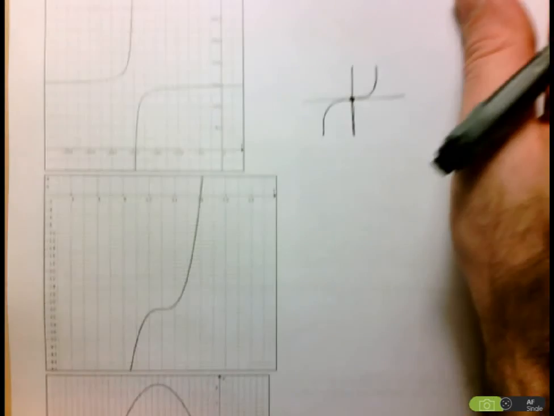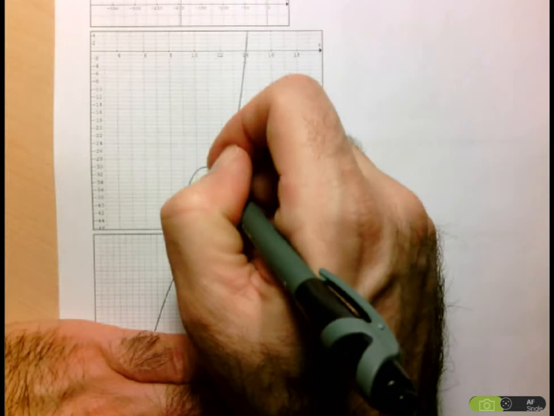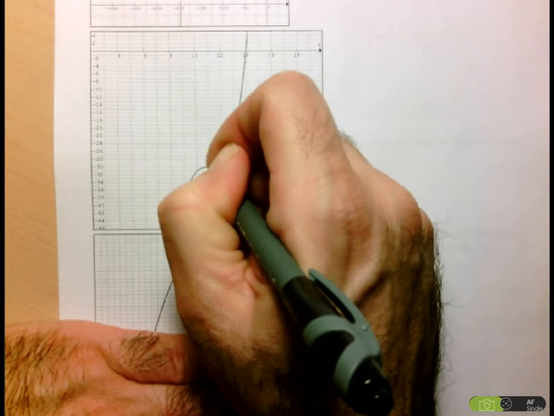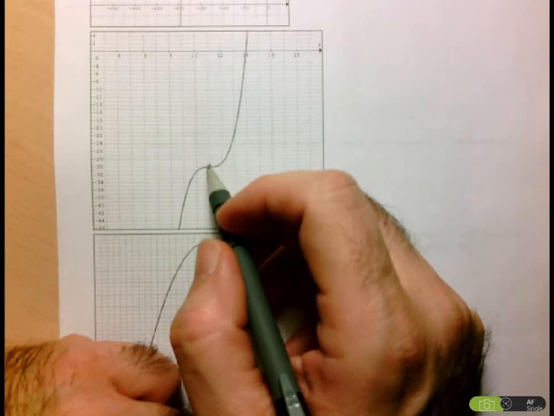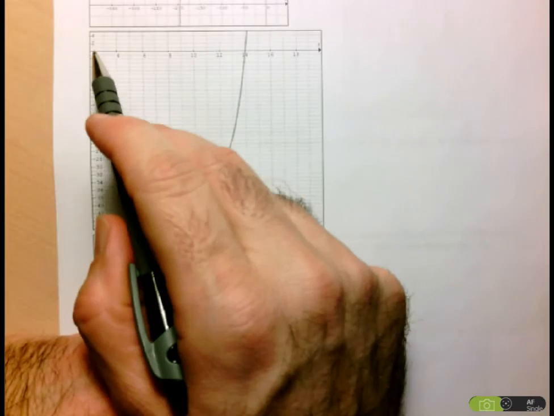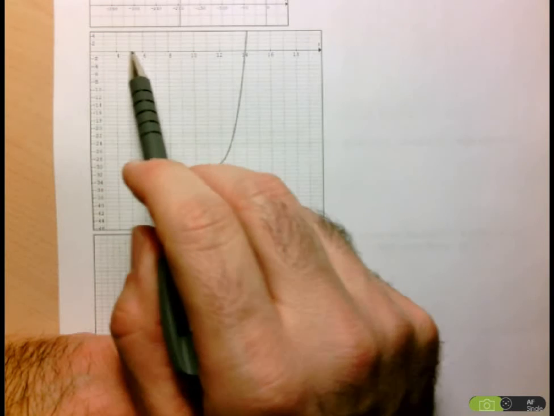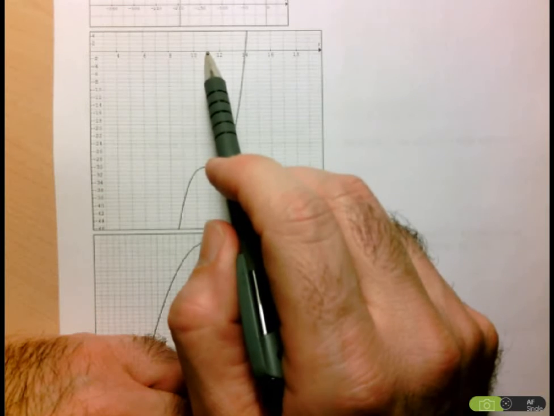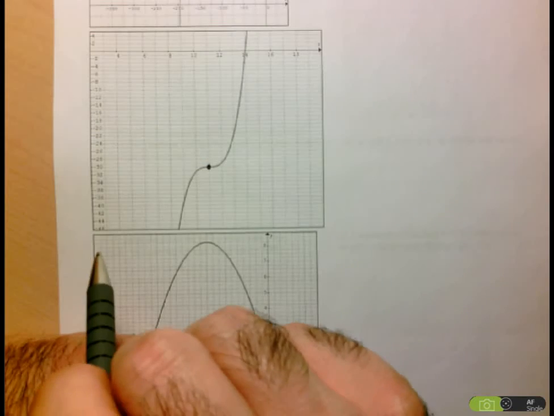So the idea is to recognize what point that would be on our graph, and clearly this is the point that we're going to be focusing in on. Okay, so this point here we see from 0, 0 has been translated 11 units to the right, and it looks like it's being translated 30 units down.